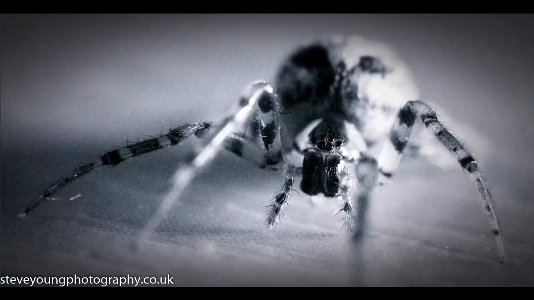At the other end of the scale, if you're shooting macro photography, so let's say it's a shot of an insect which is only a few millimeters away from your lens, the depth of field can become so shallow that just the insect's head might be in focus, whereas its body and its legs can be out of focus.